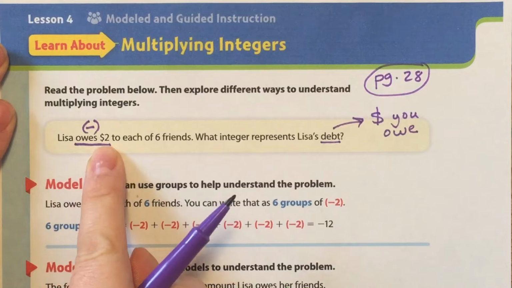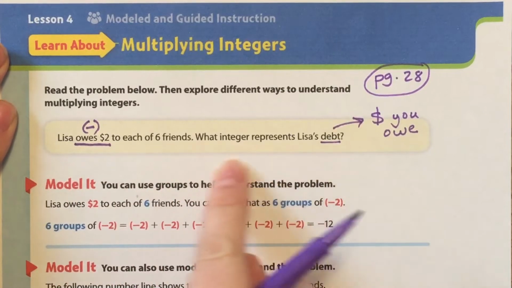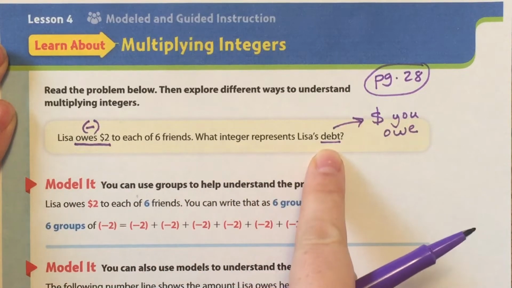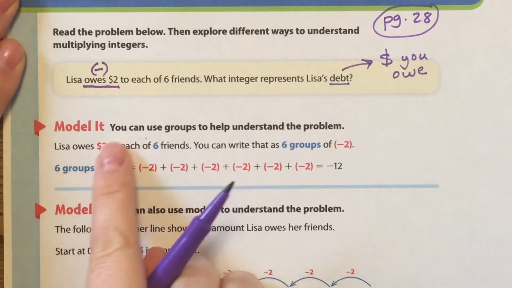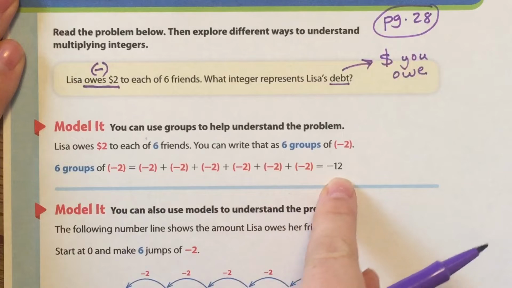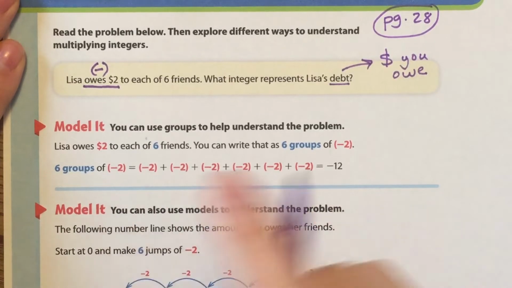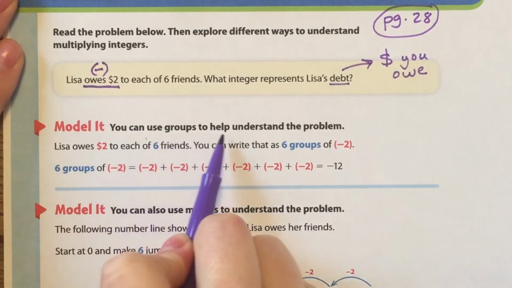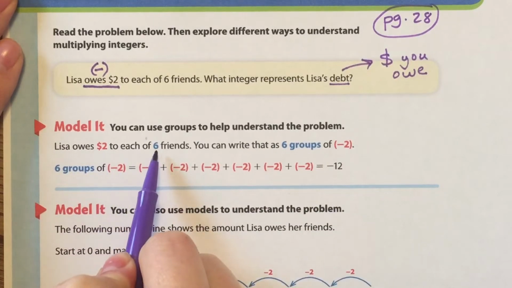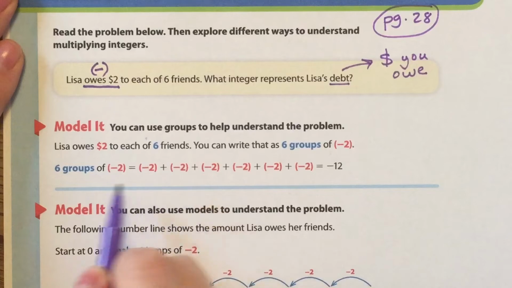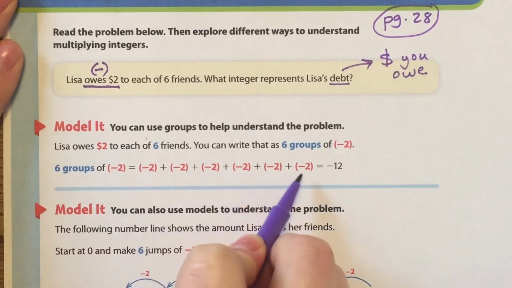So she owes $2 to each of 6 friends. We want to know what integer, what number, represents her total debt. We can solve this problem, or we can model it with some repeated addition, and then we're going to model it on the number line as well. You can use groups to help understand the problem. She owes $2 to each of 6 friends. So we have 1, 2, 3, 4, 5, 6.